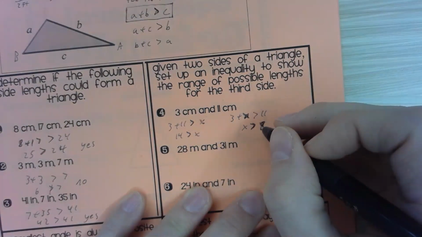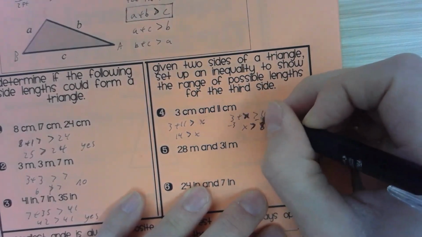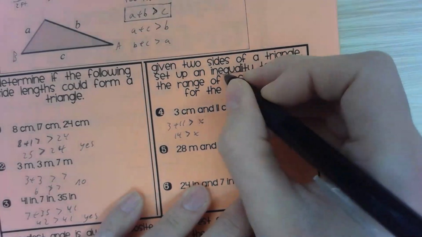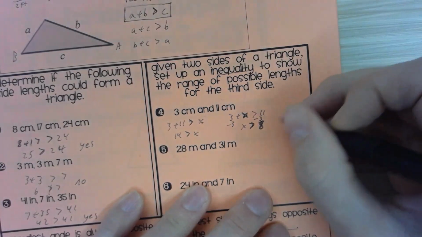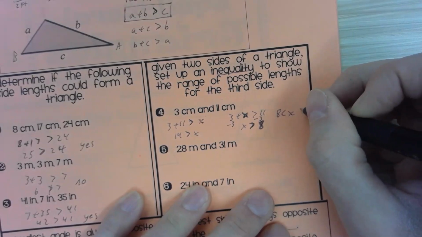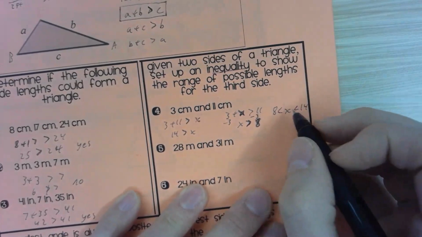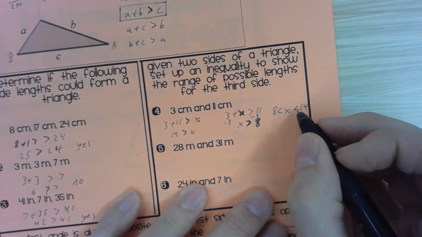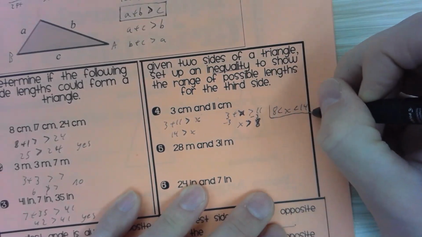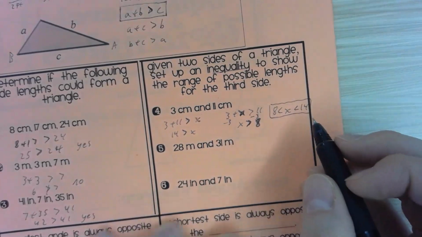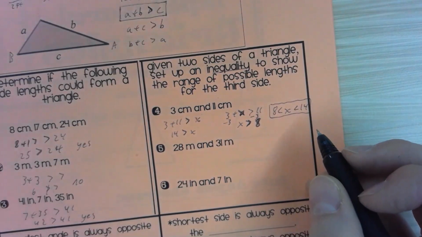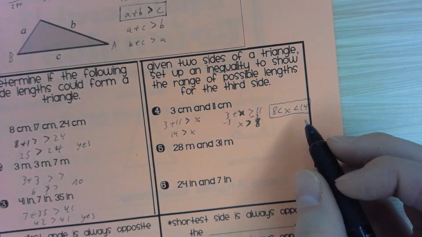So we can summarize this with an inequality to say x is bigger than 8 and smaller than 14. A compound inequality: x is greater than 8 and less than 14. And it's strictly less than, right? Because if they're equal, then the two smaller sides are just going to lie flat against the third side and are not going to form a triangle.